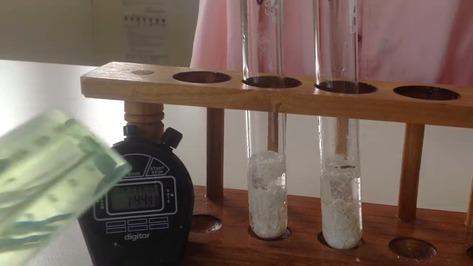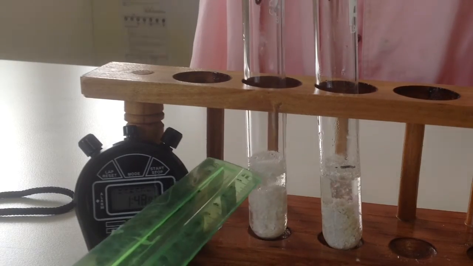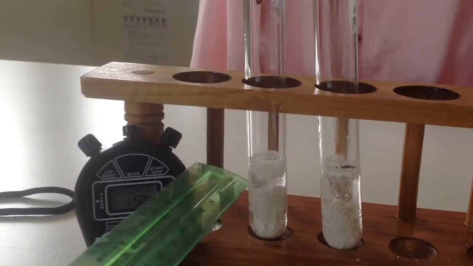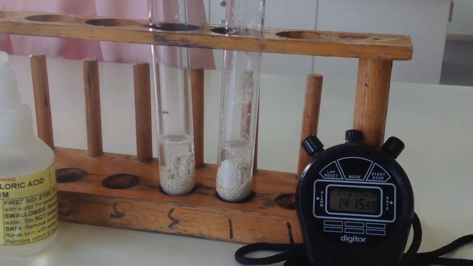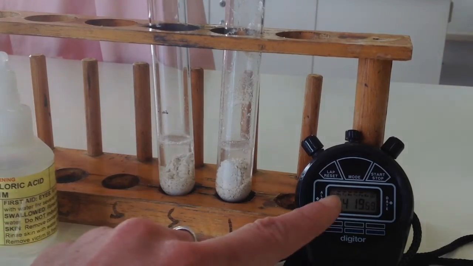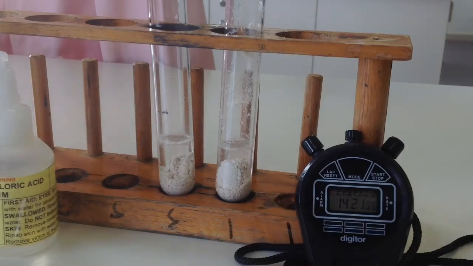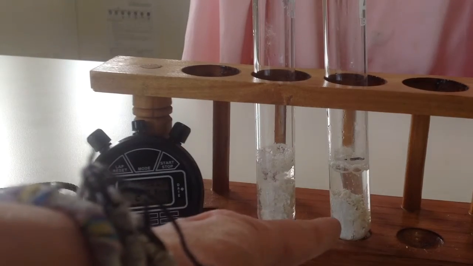Well, the bubbles are starting to increase on this one now because it's a slower reaction. Look at that. They'd probably be about the same height as this one, but it just took a lot longer. I'd say we're done. So this one here would be finished now, and you can take the time. Whereas over here, we're still going. Remember, hot, cold.